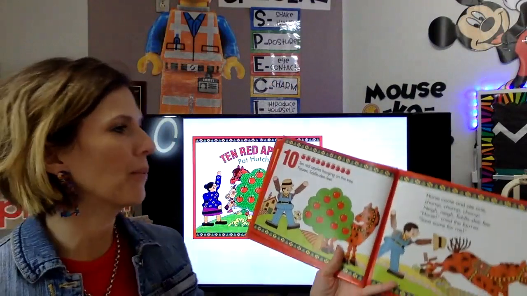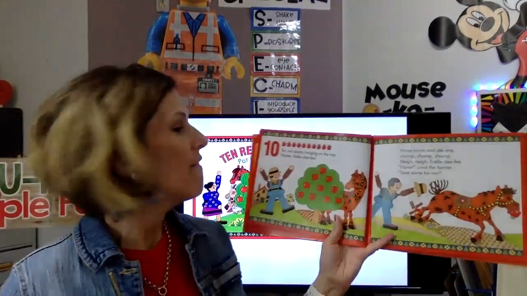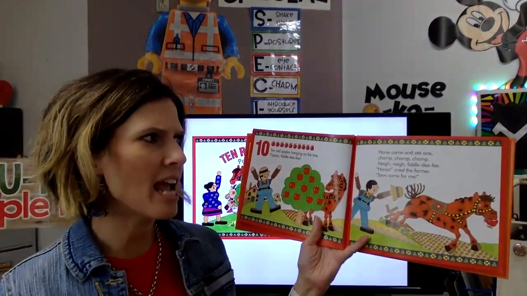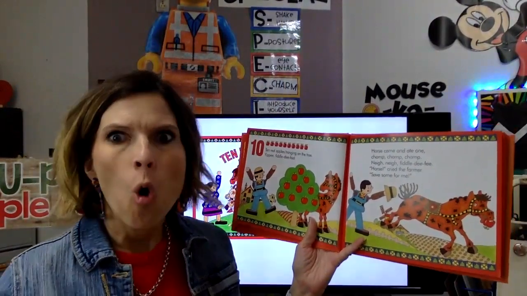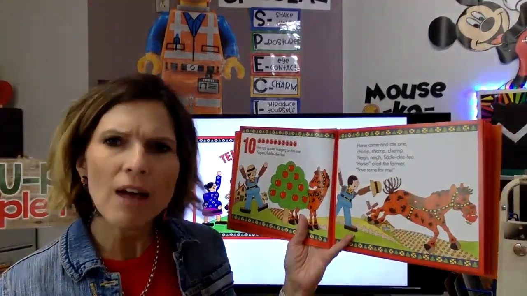Ten red apples hanging on the tree. Fiddle-dee-dee, horse came and ate. Chomp, chomp, chomp. Neigh, neigh, fiddle-dee-dee. Horse, cried the farmer, save some for me.